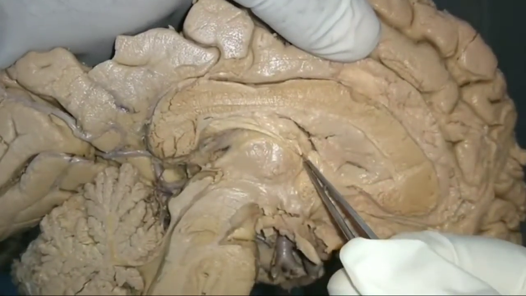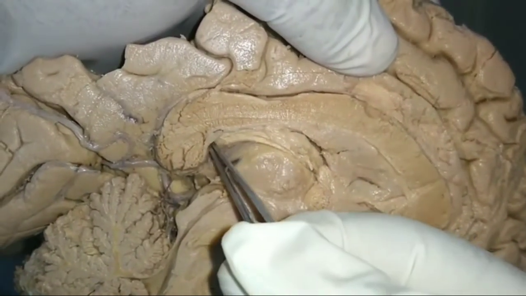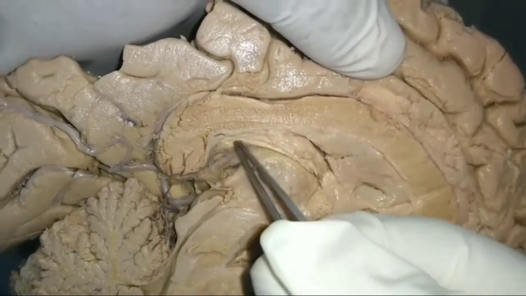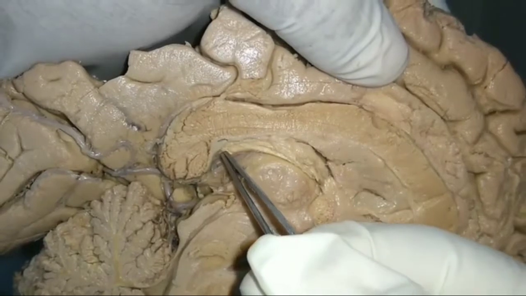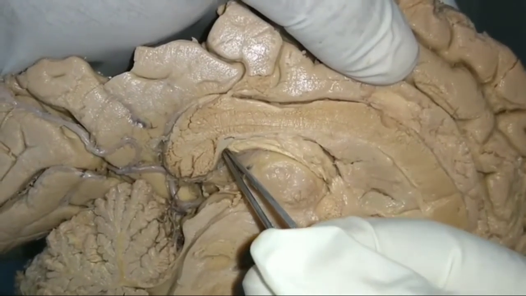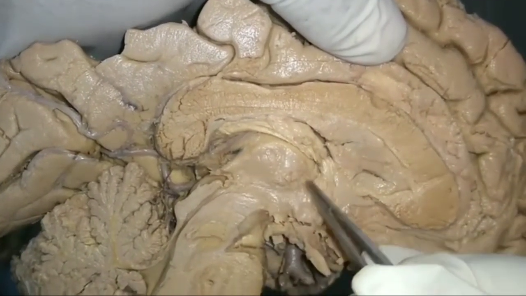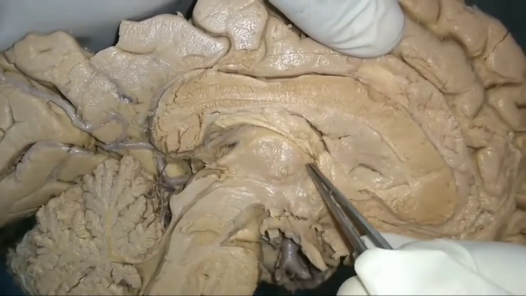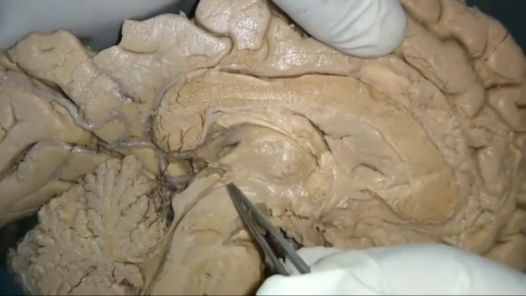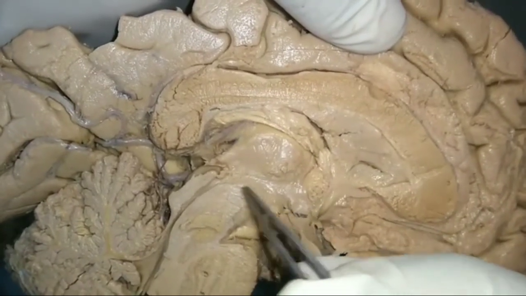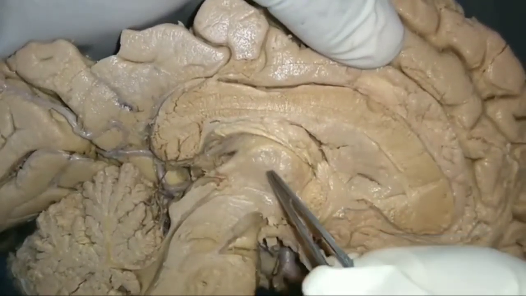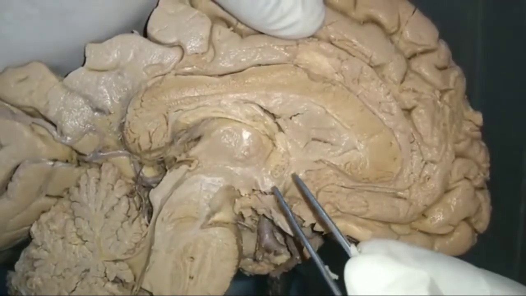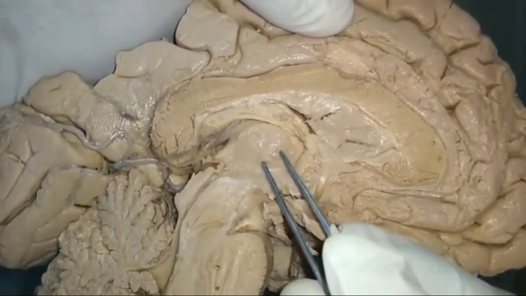That is the fornix or the roof. Below the roof you are getting the choroid plexus of the third ventricle. Over here you have the epithalamus, and then you have the anterior wall, the floor, and also the posterior wall. So this is basically the third ventricle. There is only one third ventricle, remember that, bounded laterally by two thalami.